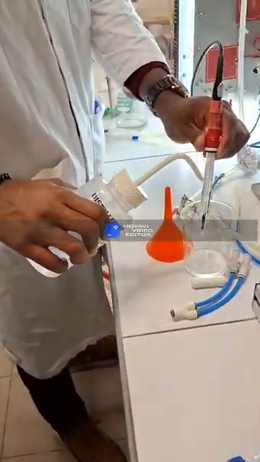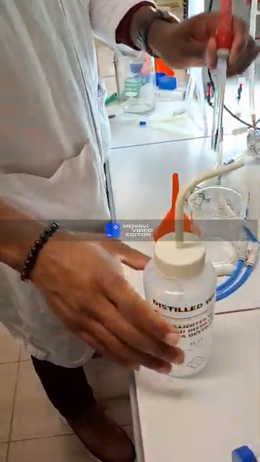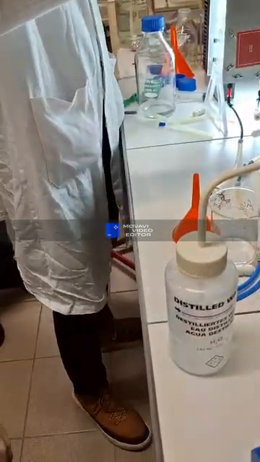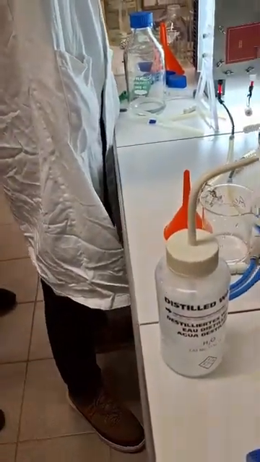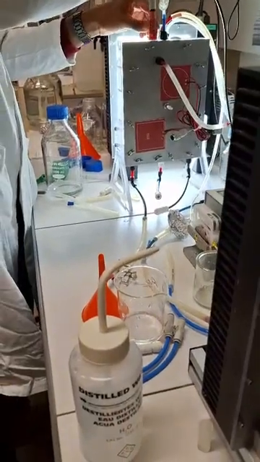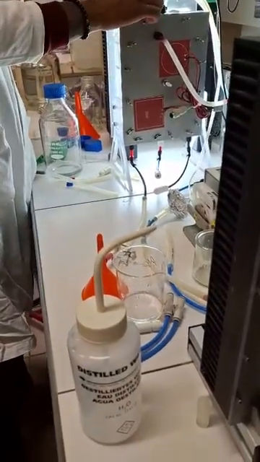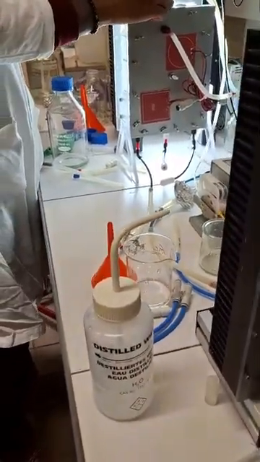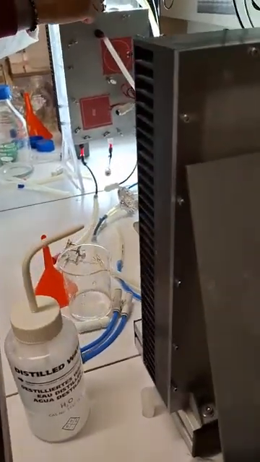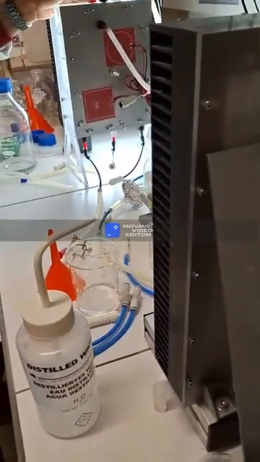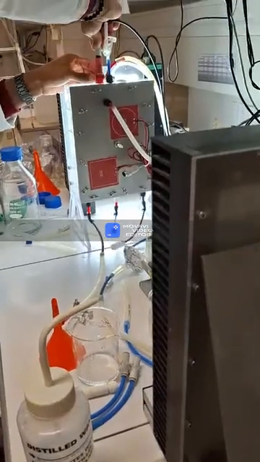Rinse again, and after just put it here inside the culture, and after we're not able to remove it again. We don't remove it anymore, yes?